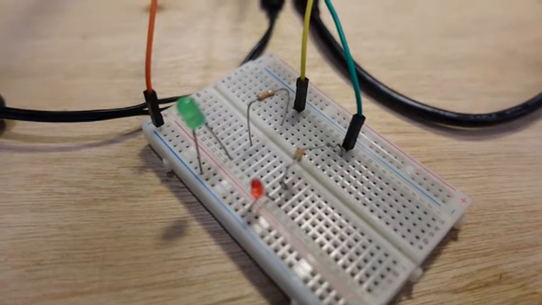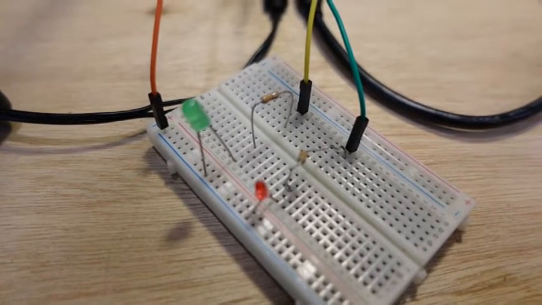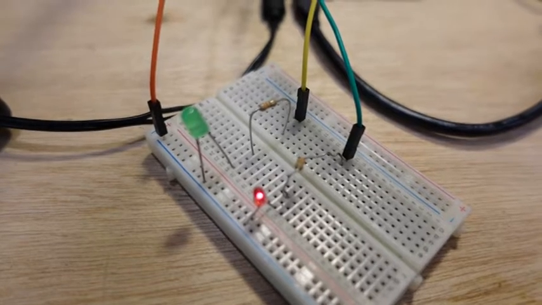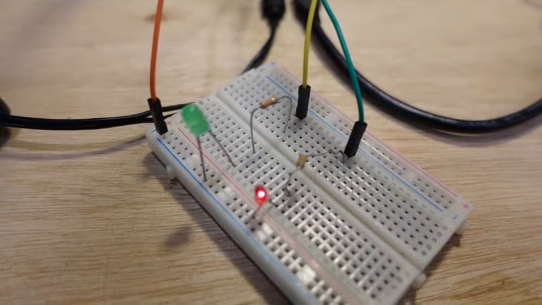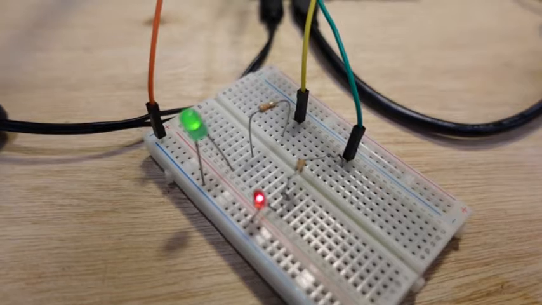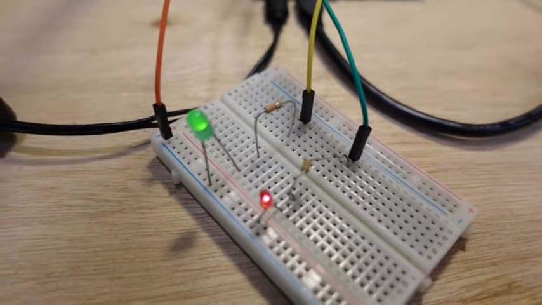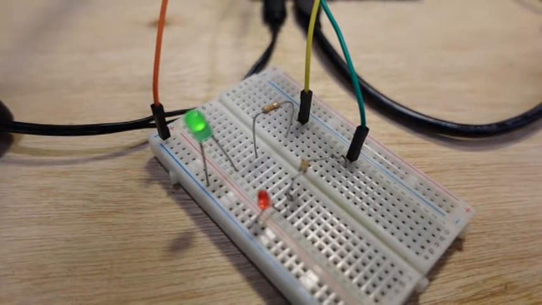Red light on, green light on, red light off, green light off.